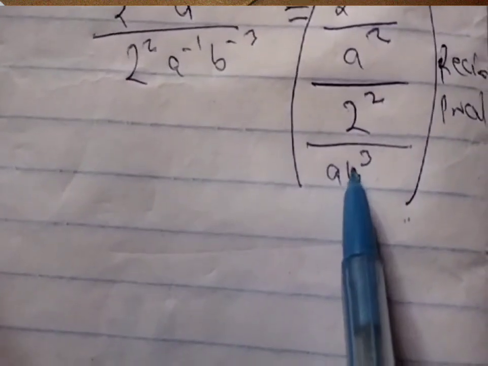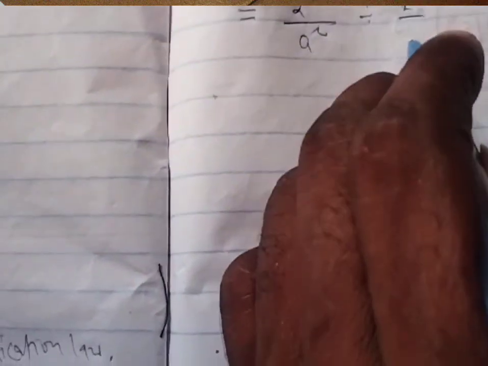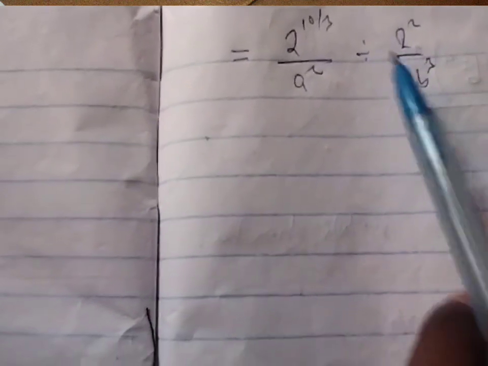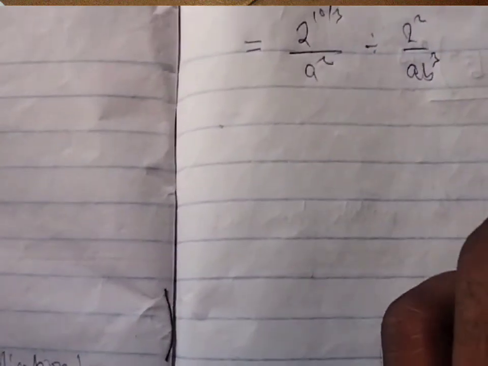We can still express this as 2 raised to the power of 10 over 3, all over 2 raised to the power of 2. It simply means that the reciprocal of this can be expressed as 2 raised to the power of 2 over a raised to the power of b^3, which can still be written like this. So this will not change if we apply BODMAS.